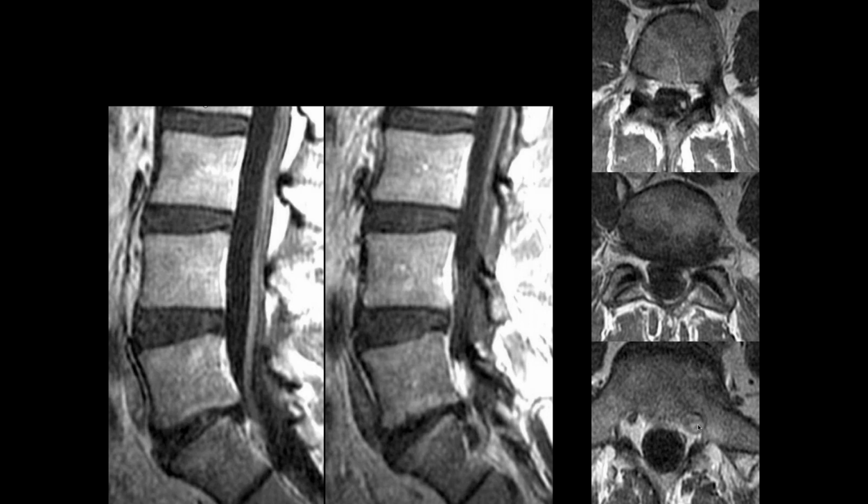So if you get a compression of a nerve root, sometimes it can enhance and it can become thickened. And some people at one time gave contrast because if they saw nerve root enhancement, they thought that might be an indication for surgery. And I don't think that's really panned out to be a good indication for surgery either.